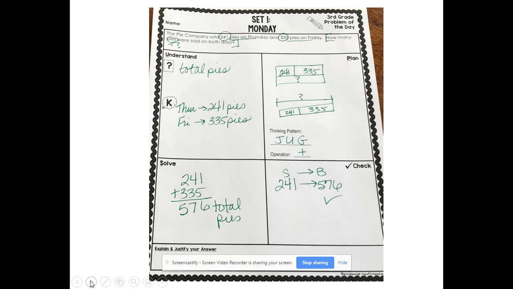I've just scanned these in. I went ahead and worked them out just so that the video would go by quicker. The first thing the kids would do is they read the whole problem and then they say, what am I looking for? And they bracket the question and they put a question mark by any words that might help them label what they're looking for.